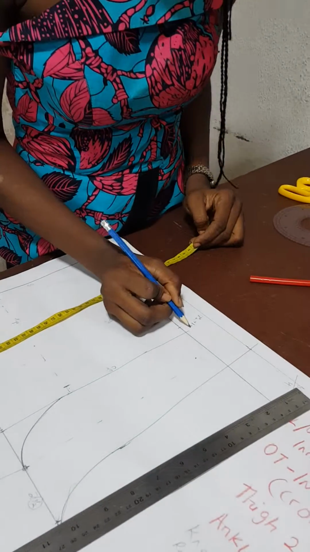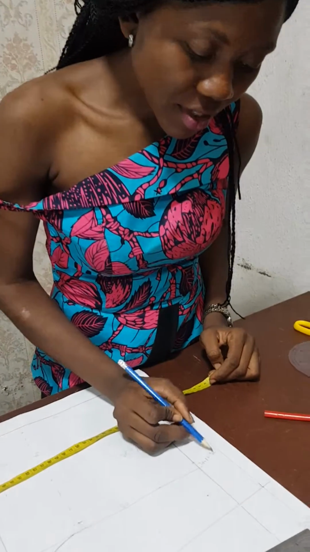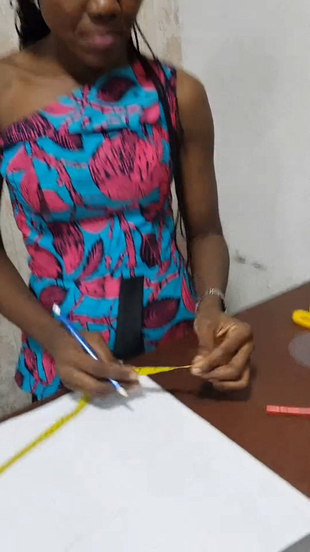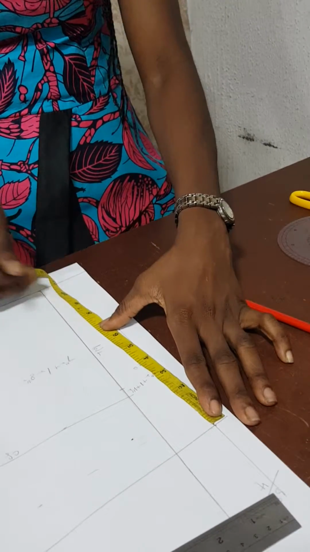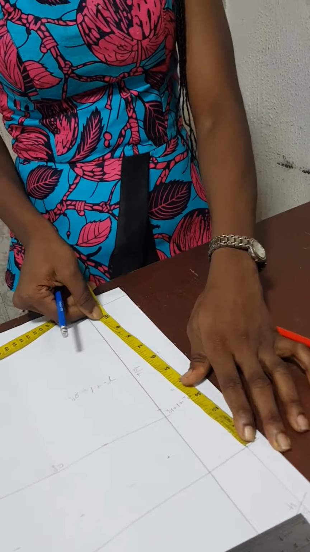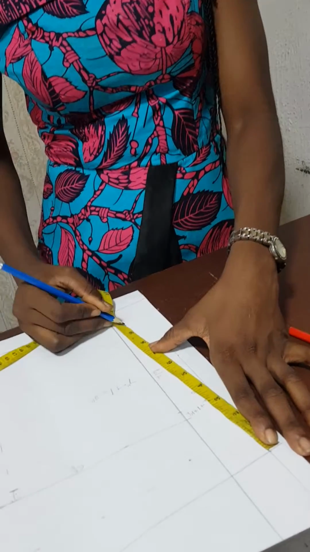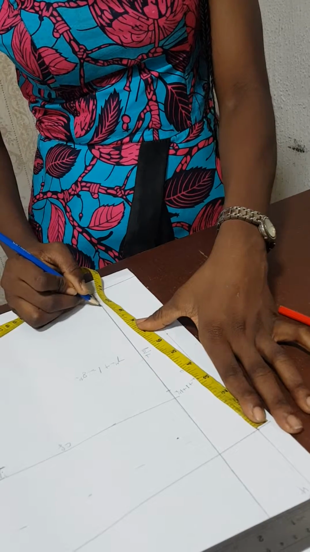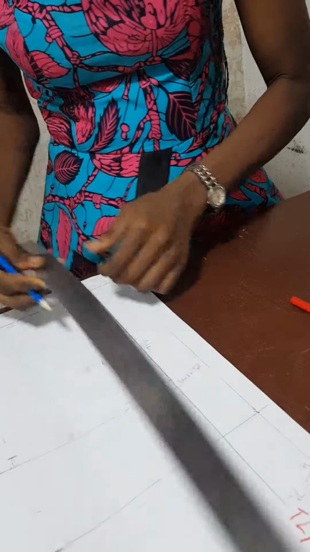For my dart, I'm going to be working with 1.5 inches, so which is 8.5, 9.5, which is 10 inches altogether. Now I'm going to take 10 inches, and I'm going to spin my tape until it lands on the front waistline. So this is where it lands, my front waistline.